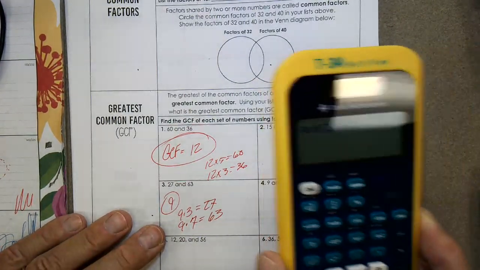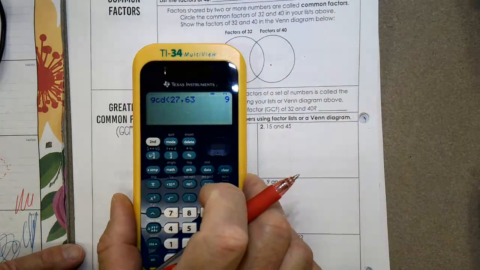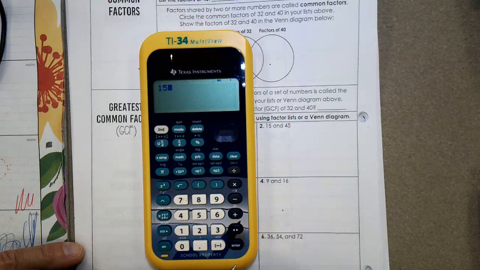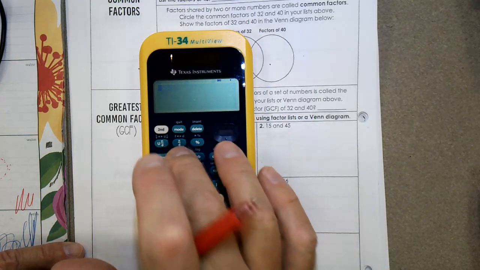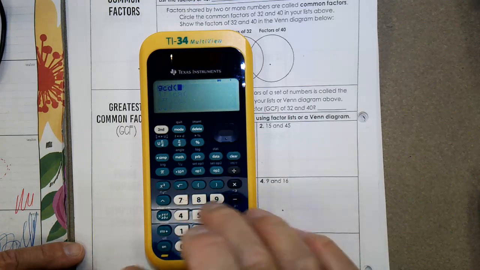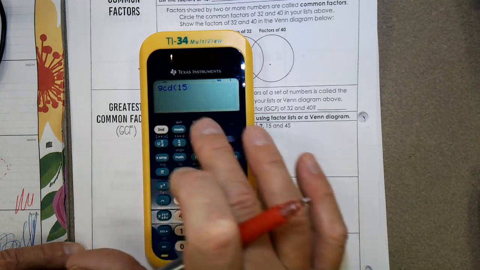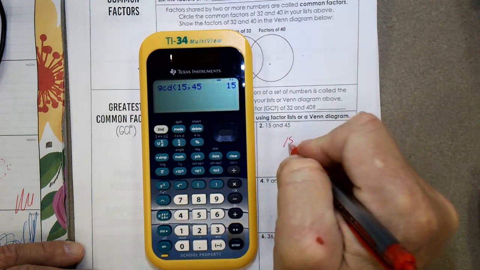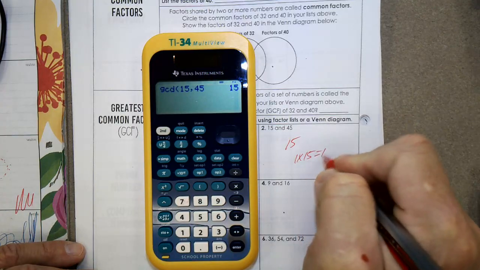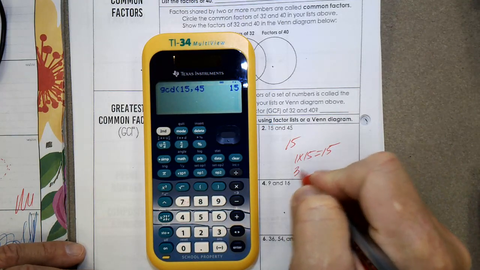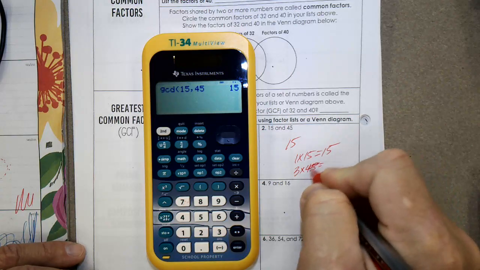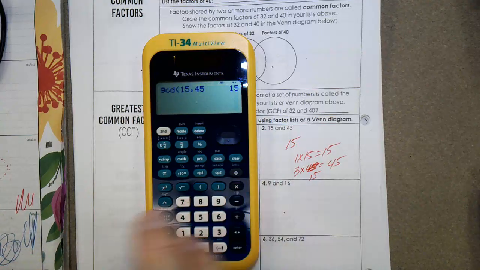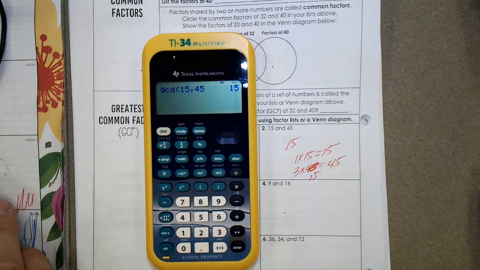Okay, so let's go to the next one, over here to number 2. What's the greatest number that goes into 15 and, oops, I forgot to hit the math button, down to GCD, 15 and 45. And it is 15. 1 times 15 gives me 15, and 3 times 15 gives me 45. So looking at that, that's pretty easy. That's not a problem.